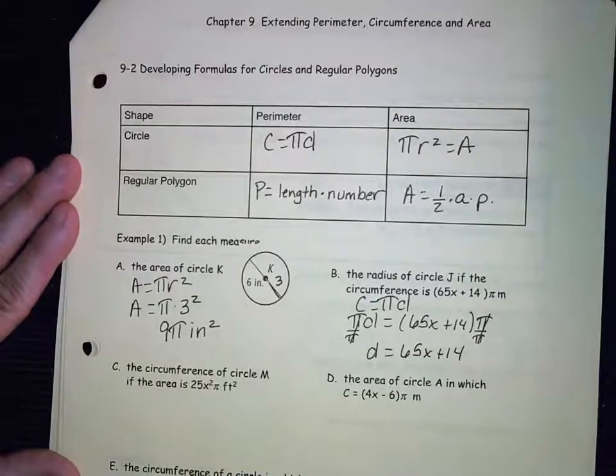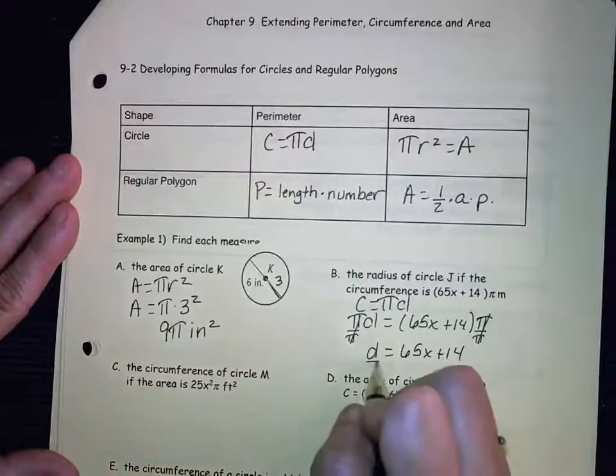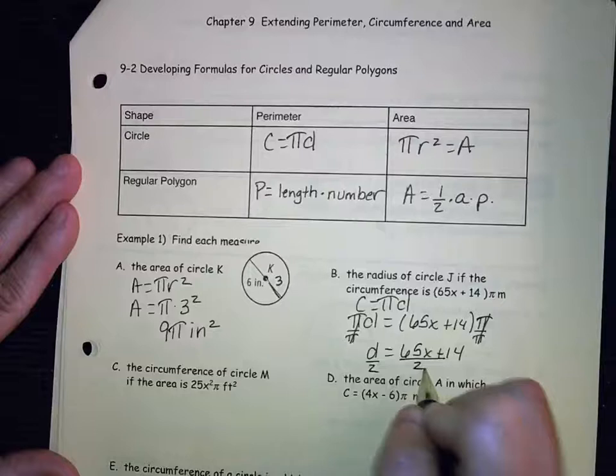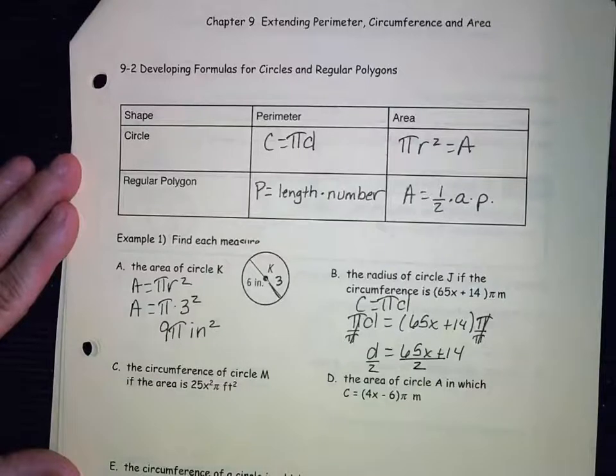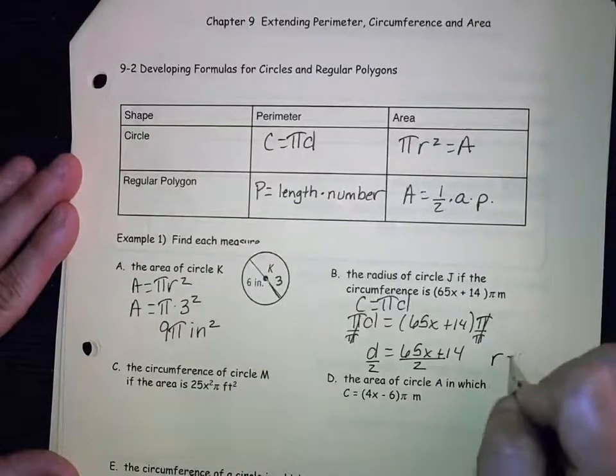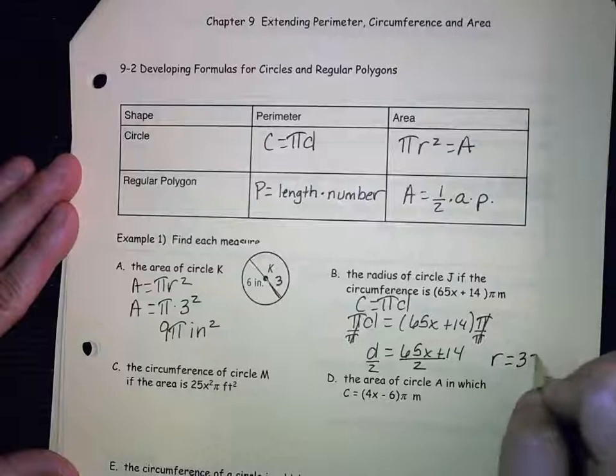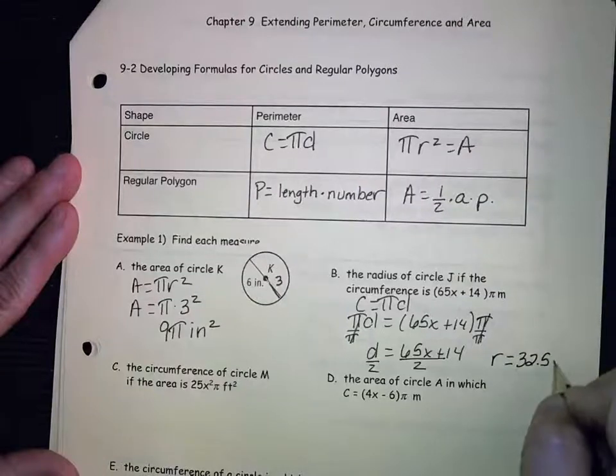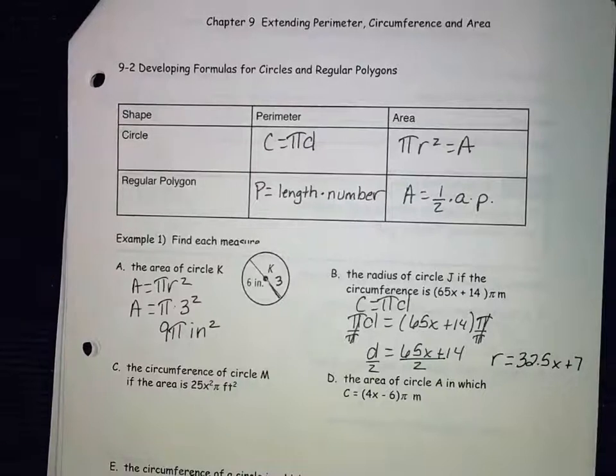However, we were not asked to find the diameter. We were asked to find the radius. So if you take the diameter and divide by 2, that gives you the radius. So our radius is going to be 32.5x plus 7, half the diameter.